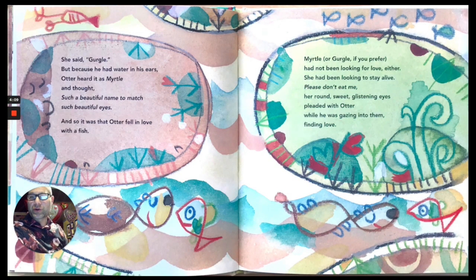She said gurgle. But because he had water in his ears, Otter heard it as Myrtle and thought, such a beautiful name to match such beautiful eyes. And so it was that Otter fell in love with a fish. Myrtle, or Gurgle if you prefer, had not been looking for love either. She had been looking to stay alive.